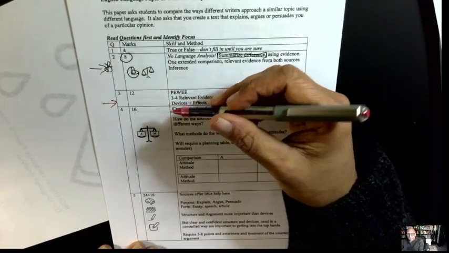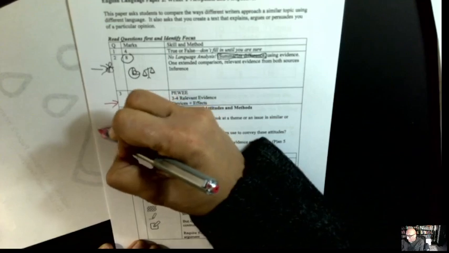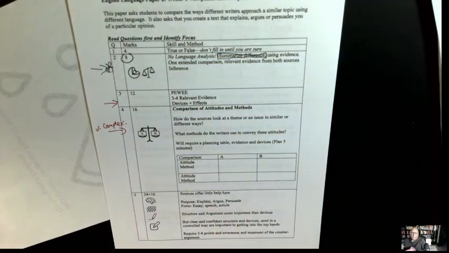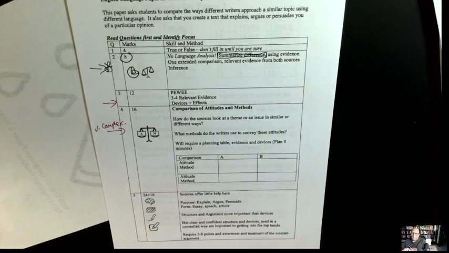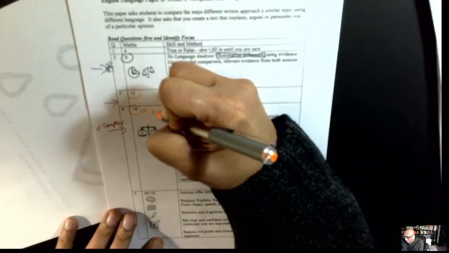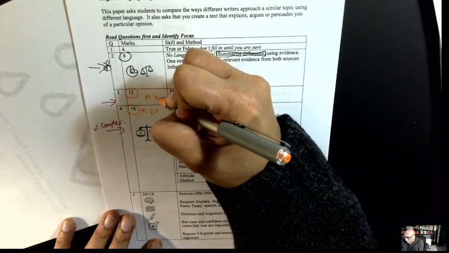And it's 12 marks. And then you get this very complex question 4, which is the comparison of attitudes and methods. And what I like to note to students is, if you remember the difference between this and paper 1, this is out of 20, and paper 1, this is out of 8.